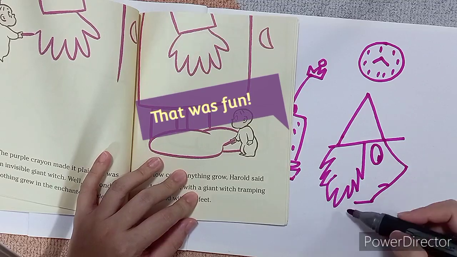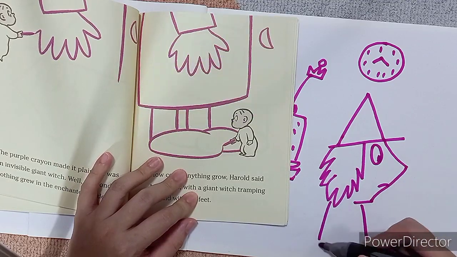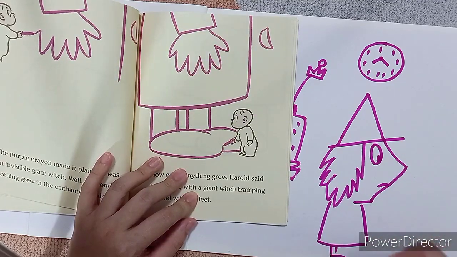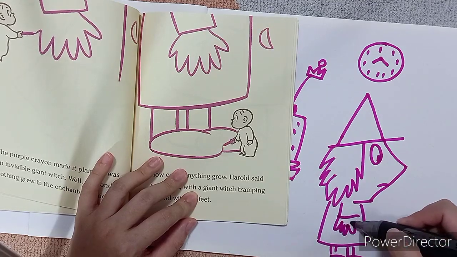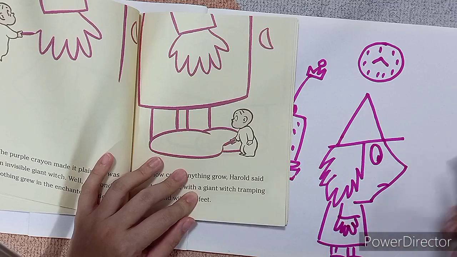Let's draw the body of the witch. Okay, mine won't fit, so I drew her body small, like that.